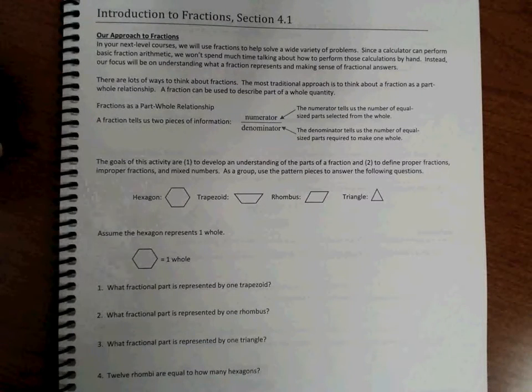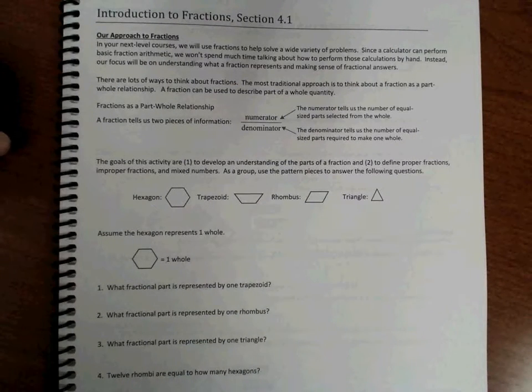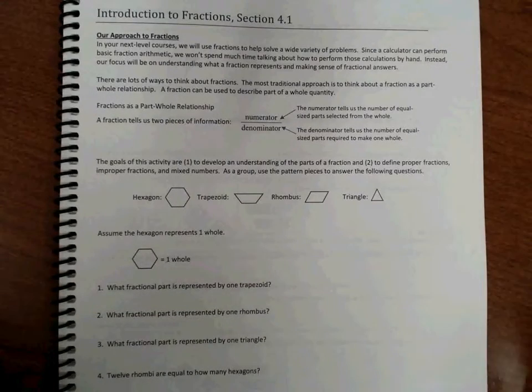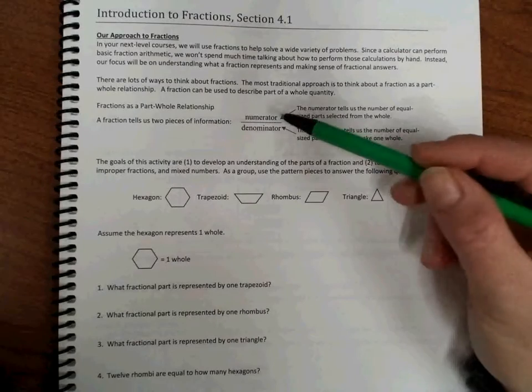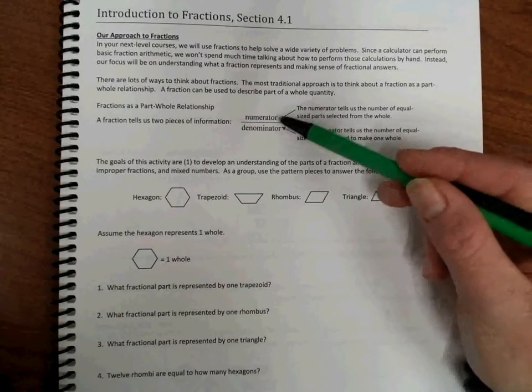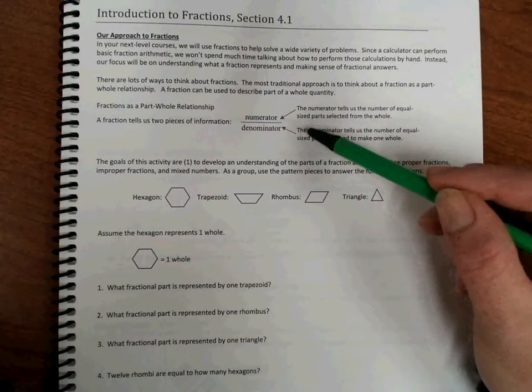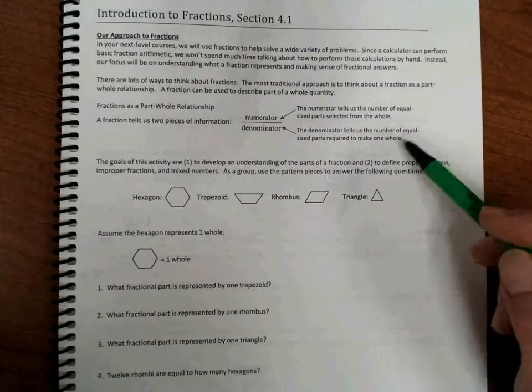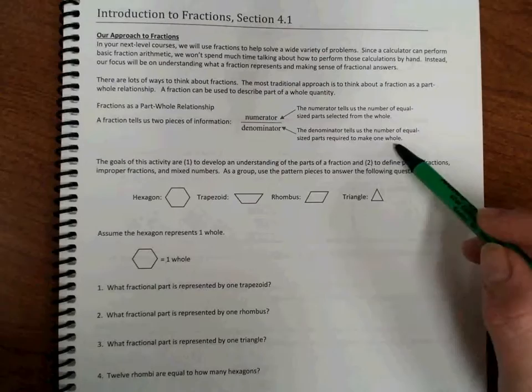Okay, so we're going to look at the first part of the Introduction to Fractions activity. It starts by telling us about a fraction, which is the numerator over the denominator. The numerator tells us the number of equal-sized parts selected from the whole, so what they're describing. The denominator tells us the number of equal-sized parts required to make one whole.